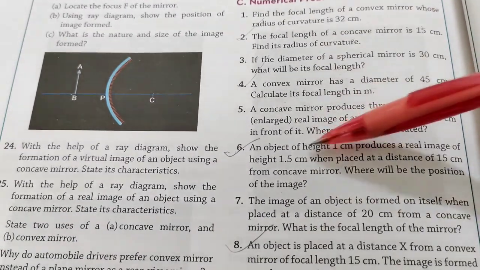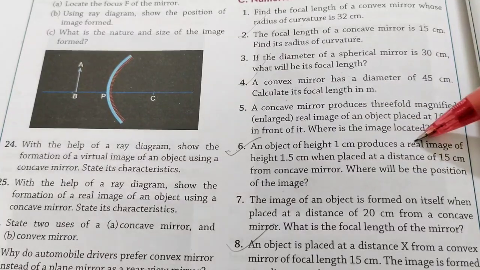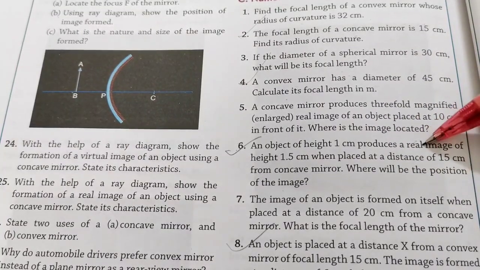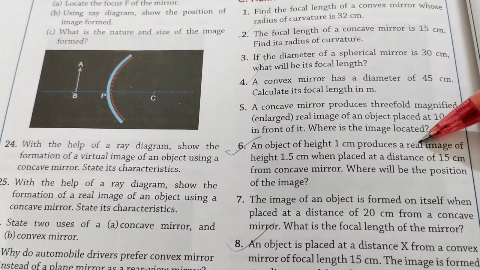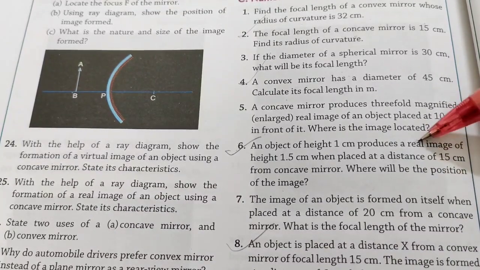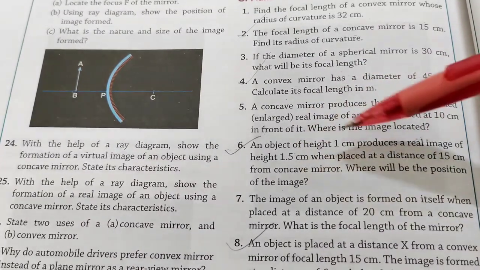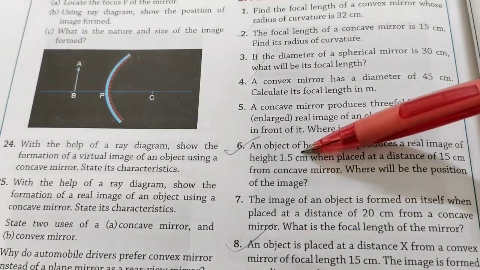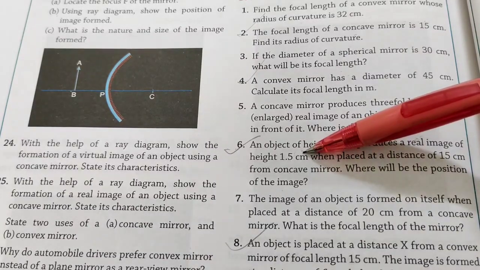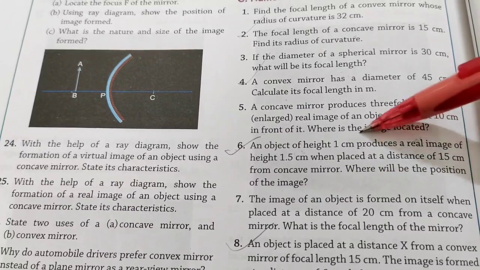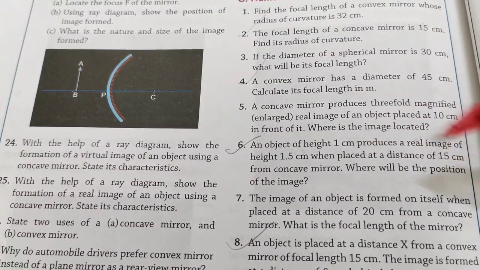Now the sixth sum. Object's height is given, and real image. So the moment I read the word real, I knew that V will be negative, F will be negative, I will be negative, M will be negative, because it's inverted. The real is always inverted. Height is 1.5 centimeters, which is greater than the object height, so it's a magnified image. This seems to be the case where the object is kept between F and C in front of a concave mirror. U is minus 15 and they want V.